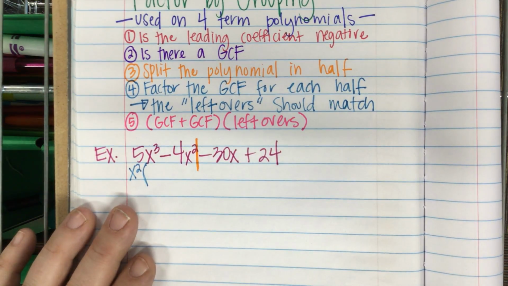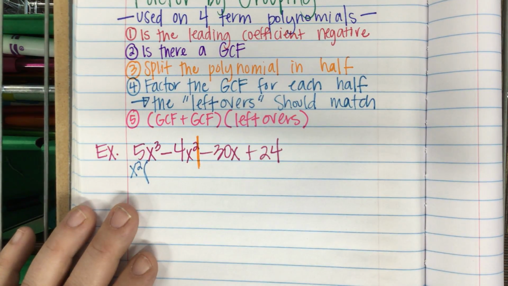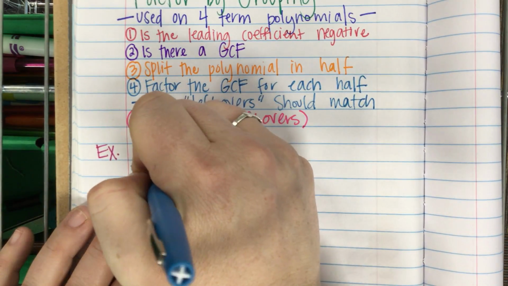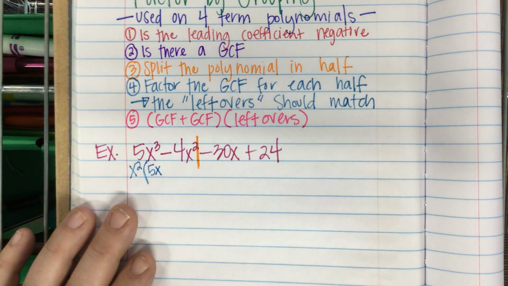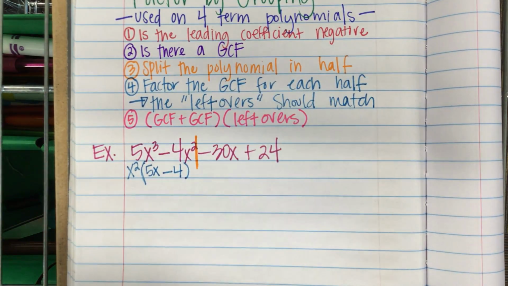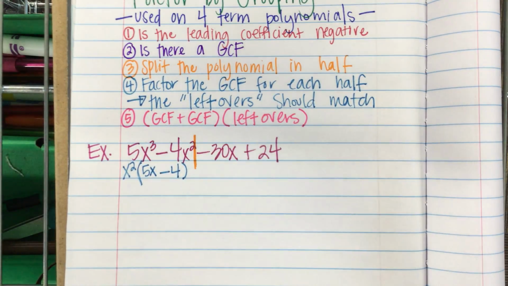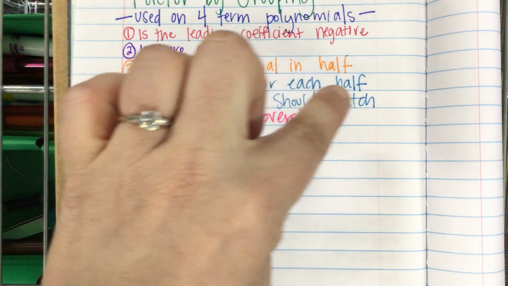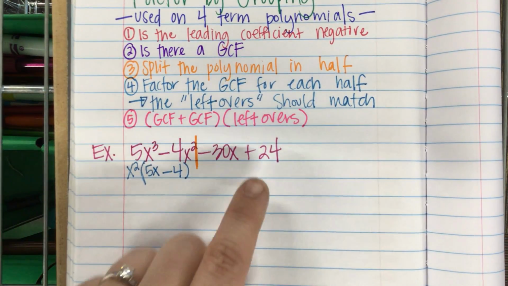5x to the third divided by x squared is what? What's left over? 5x. We're factoring out our greatest common factor. And negative 4x squared divided by x squared, what's left over? Negative 4. All right. Factor the GCF for each half. So I did the first half. Now let's do the second half.